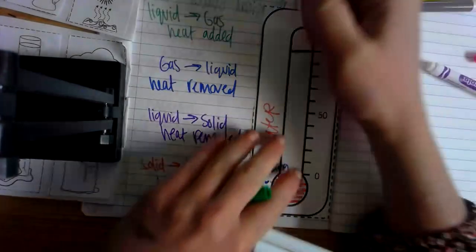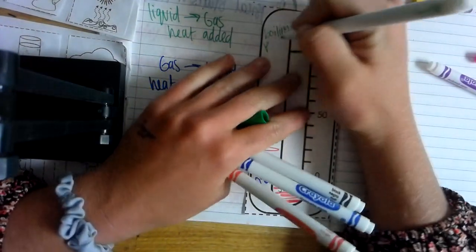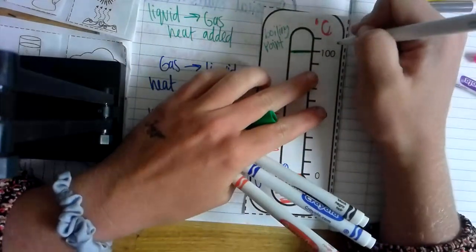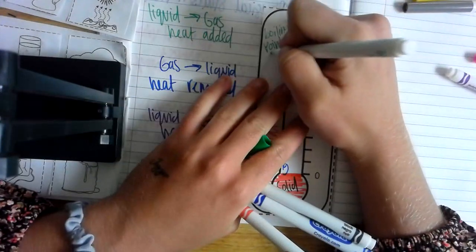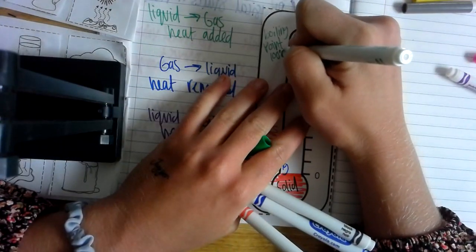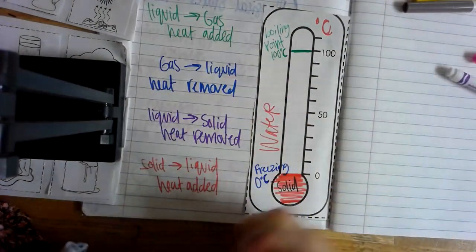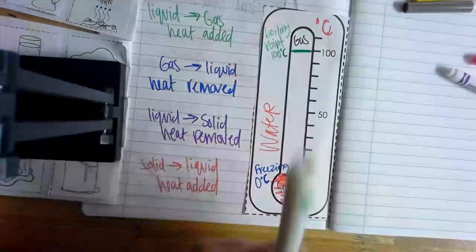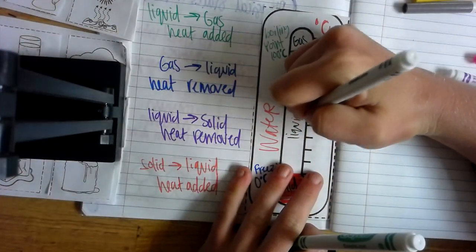There is a boiling point. That's 100 degrees Celsius. There we go. And here is going to be a gas. And all of this would be liquid.